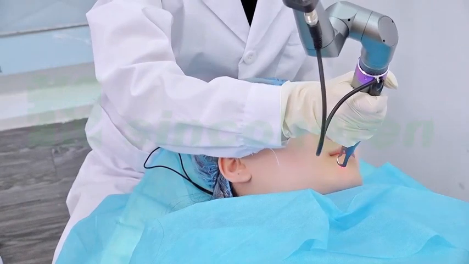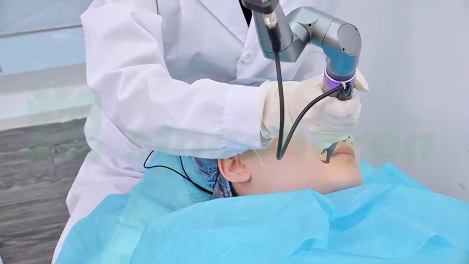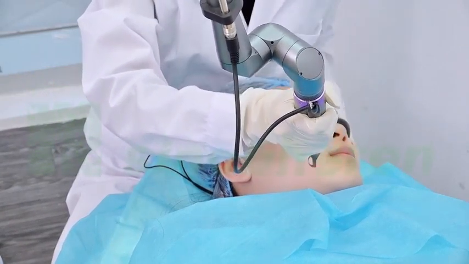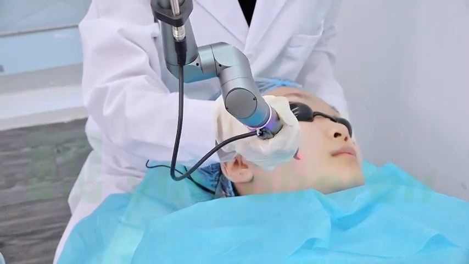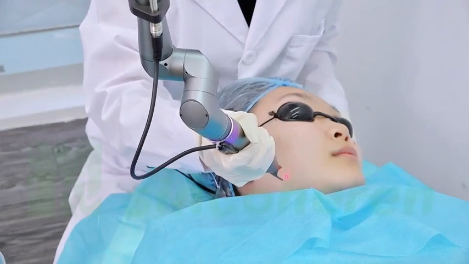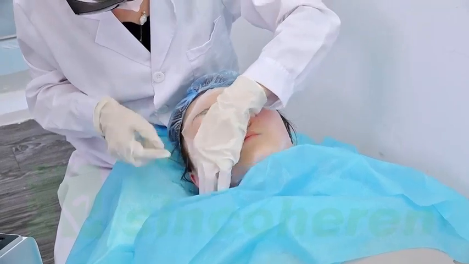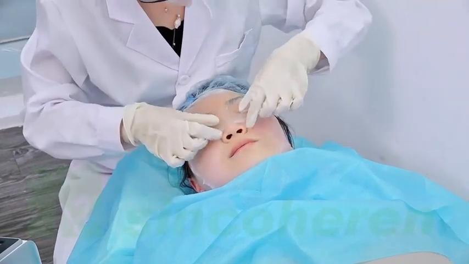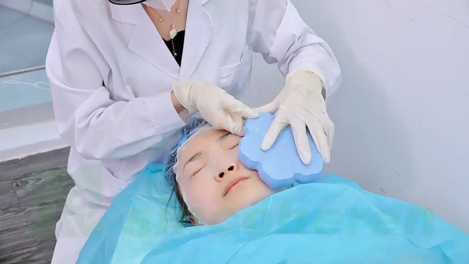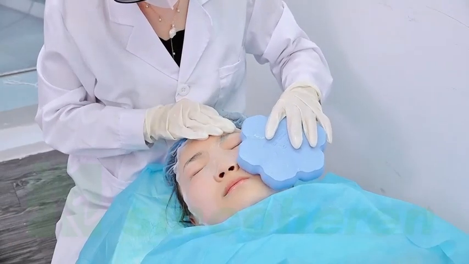Vertically or circle scan from bottom to top, from inside to outside. A slightly red skin or warm feeling is the treatment endpoint. Scan the whole face 1 to 3 times. After the treatment, use mask to hydrate, cool, and smooth the skin.